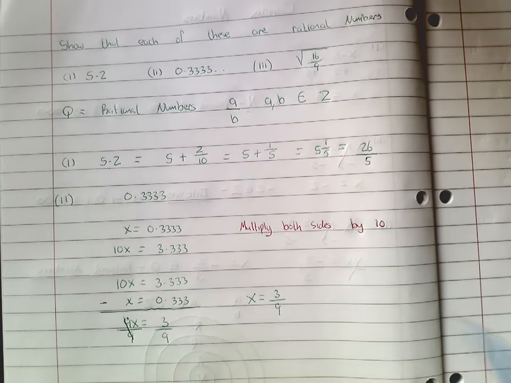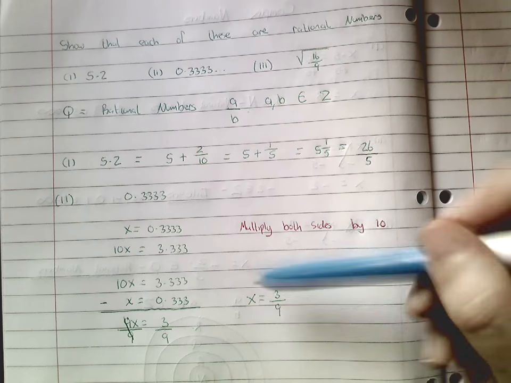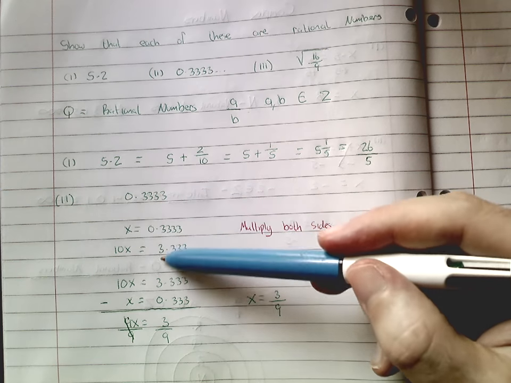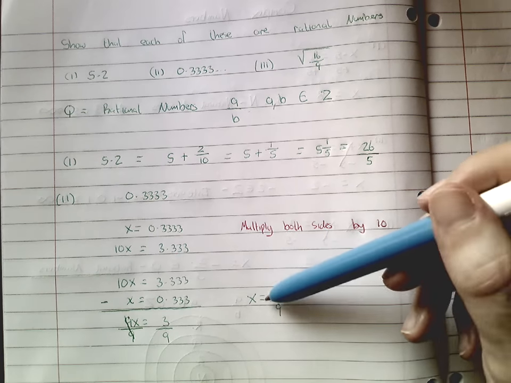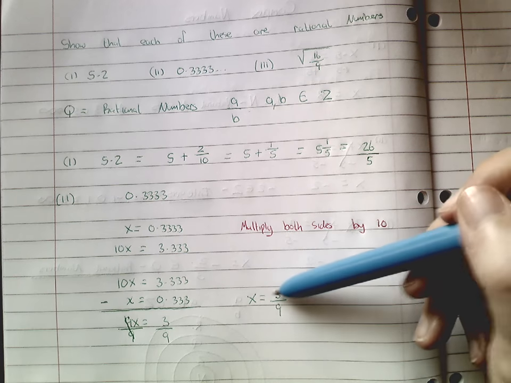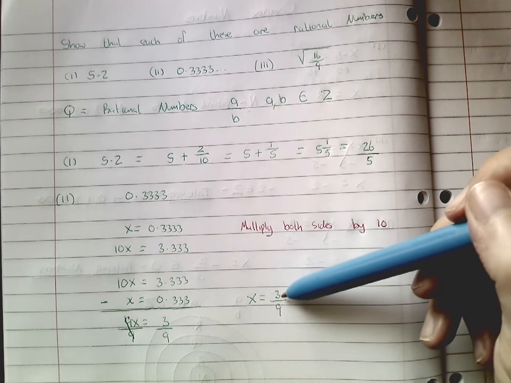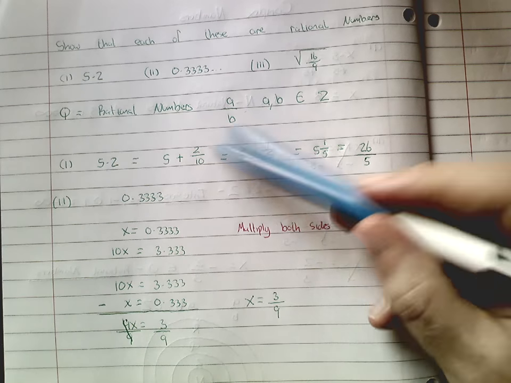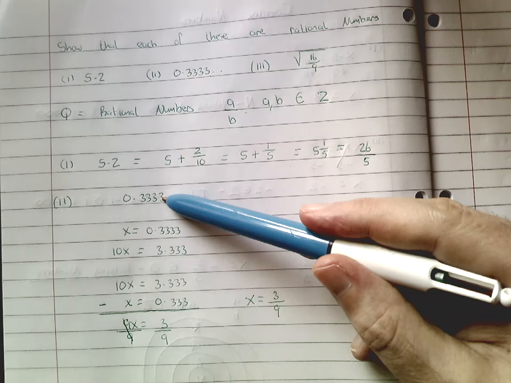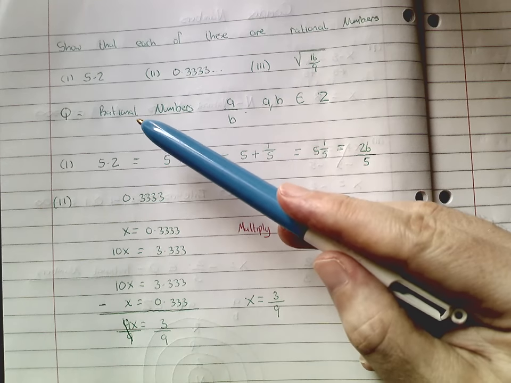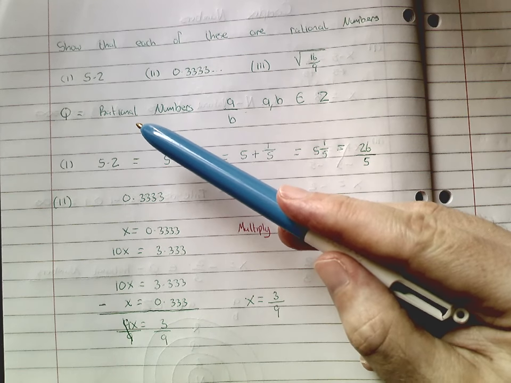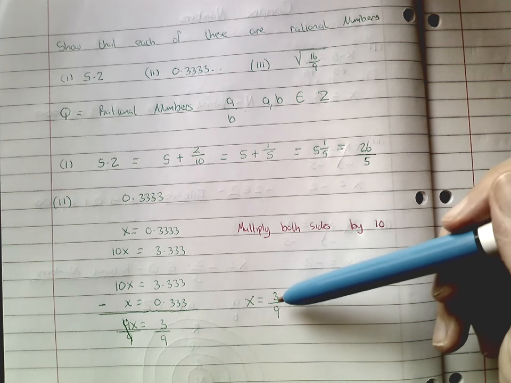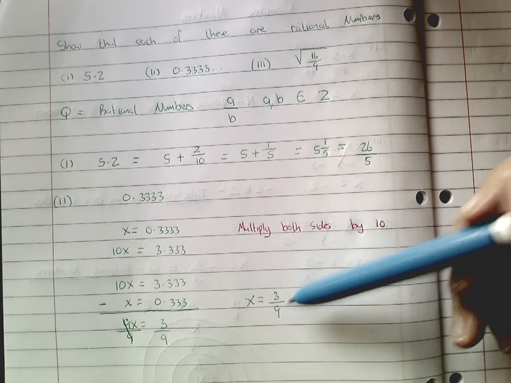Again, we've taken the number 0.333 and manipulated it into a fraction where x is equal to 3 over 9. This fraction is in the form a over b, so we can show that this decimal is a rational number, in that we can change it into a fraction.